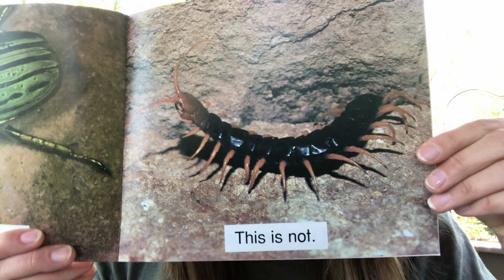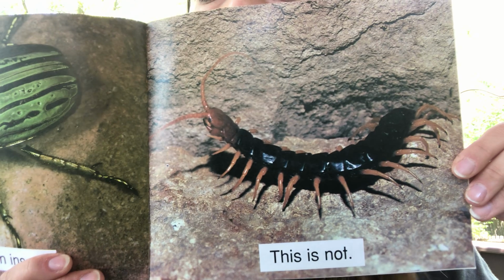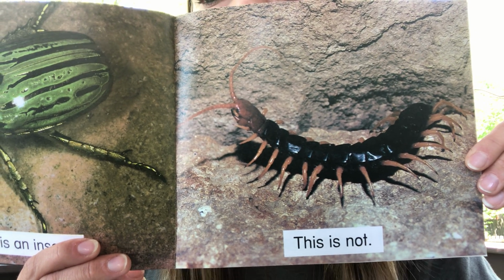This, however, is not an insect. It might seem like it's an insect, but it is not. And the most obvious reason is because it has way more than 6 legs.